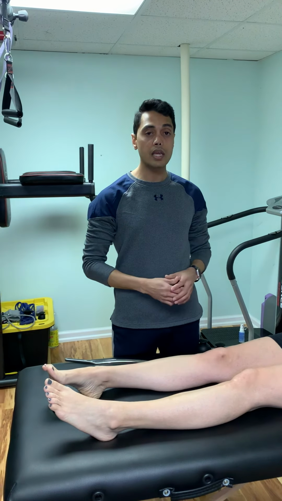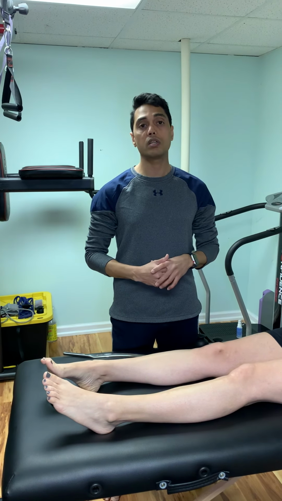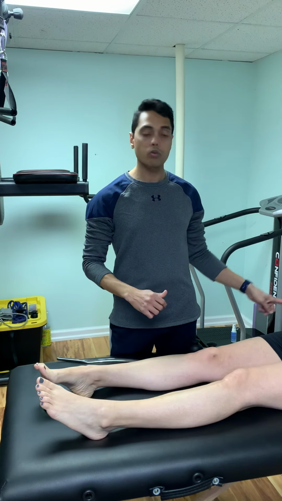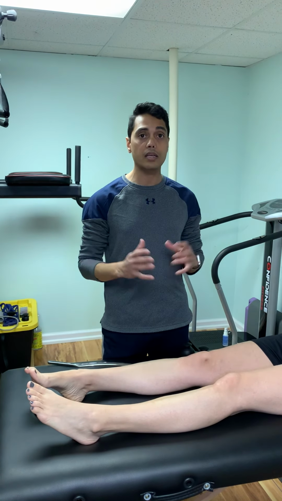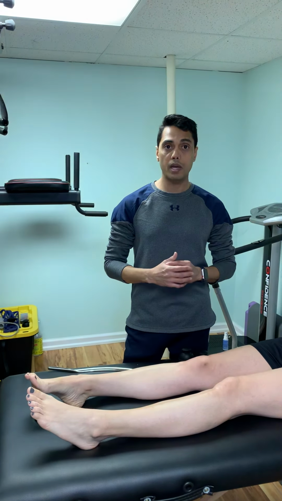So if the pain is at the knee, don't forget regional interdependence. You have to rule in or rule out the hip and the ankle before you treat the knee. I'm going to focus on the techniques that you can use at the knee that will be beneficial.